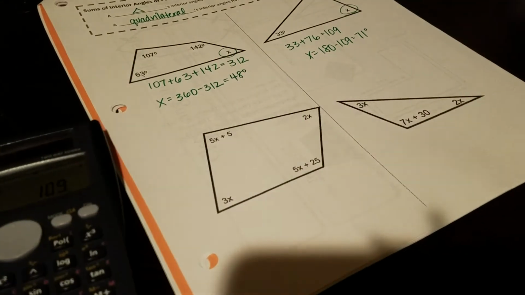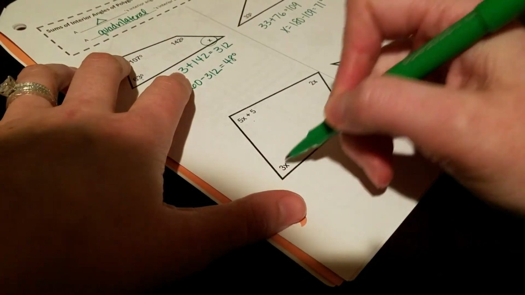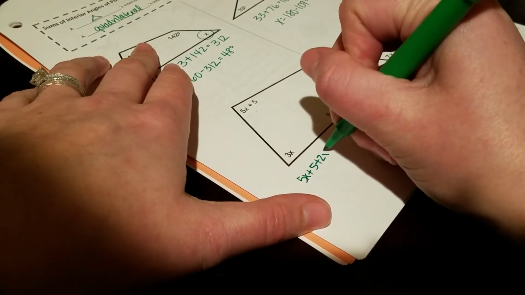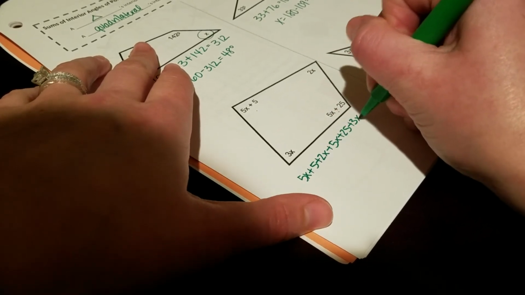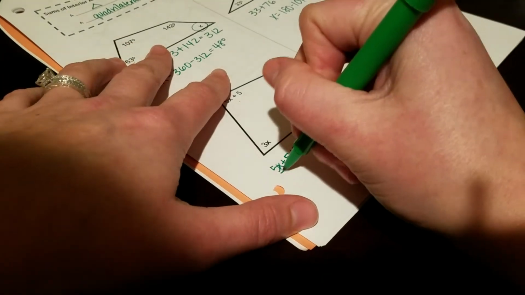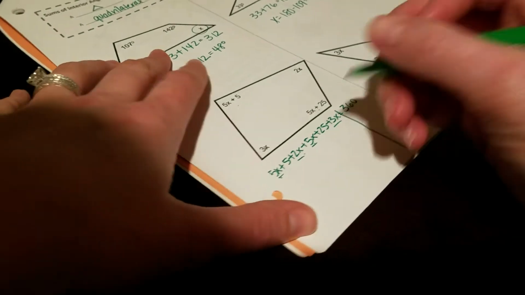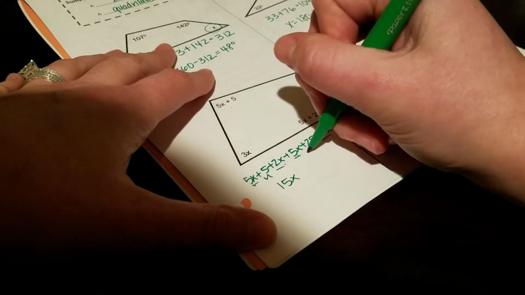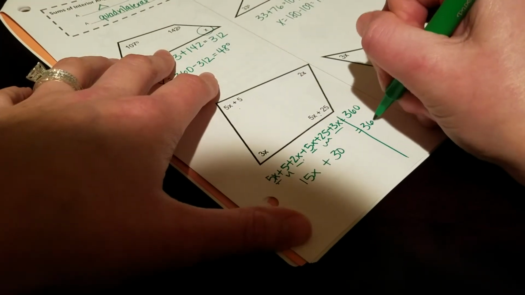In these ones down here, since they are more complicated, we are going to need to write an equation. So we have a whole bunch of different x's here. So we're going to write out 5x plus 5 plus 2x plus 5x plus 25 plus 3x. This is a quadrilateral, so it's going to set equal to 360. You got to combine your like terms. 5x, 2x, 5x, 3x. That's going to give us 15x. 5 and 25, so plus 30 equals 360.